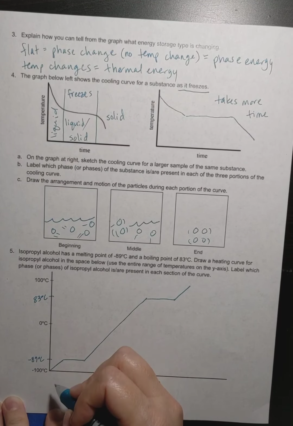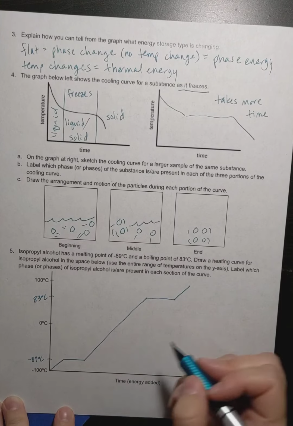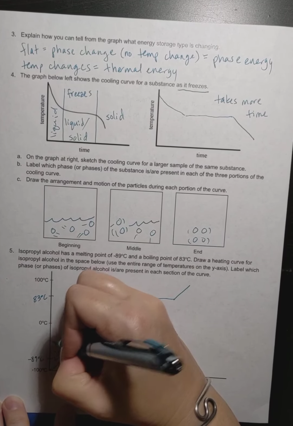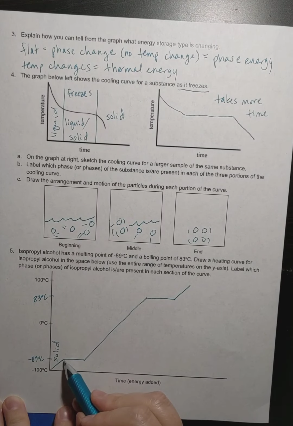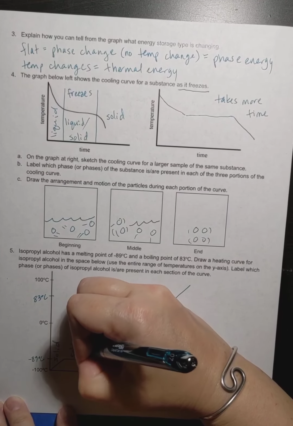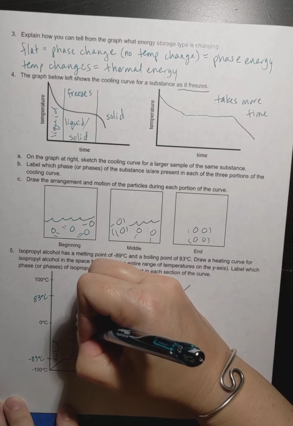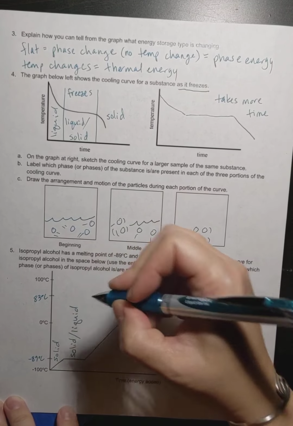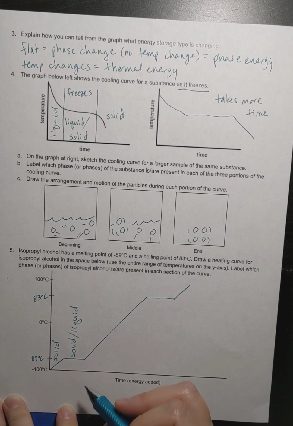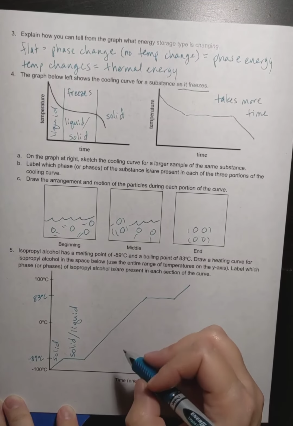So it says label which phase is present in each section. So it starts as a solid, the very cold solid that gets heated up to its melting point. Here it's flat because it's melting, and that's going to be a combination of solid and liquid because it is melting. So it's not ice, it's frozen alcohol, but it's that combination of frozen solid alcohol and liquid alcohol.